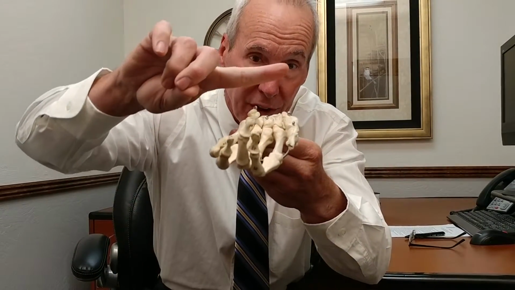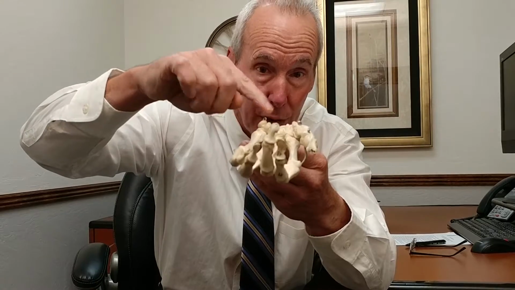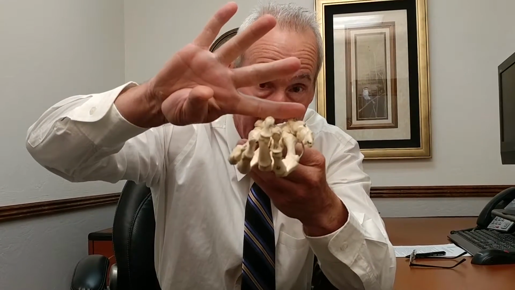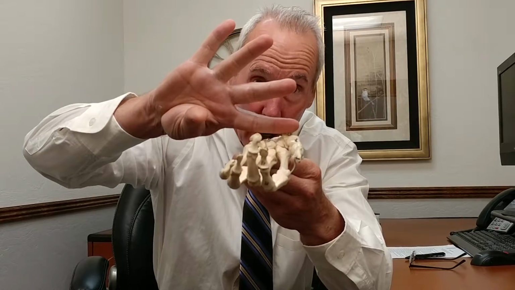What I want you to see here, which is very important, is where I'm going to put my finger. This is on top of the carpal tunnel area. There's a ligament that goes between these carpal bones, and underneath my finger is the true carpal tunnel area that we'll be talking about. So now that you're oriented to the structures that we'll be discussing, let's talk about it.